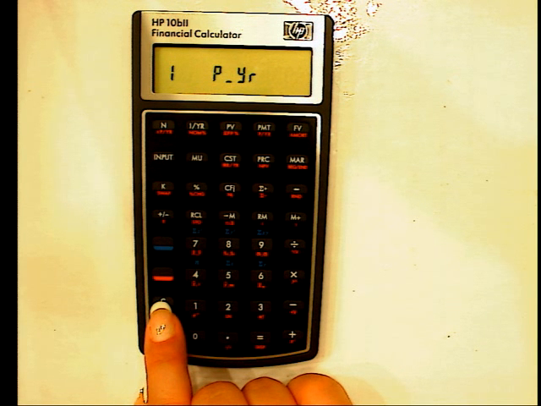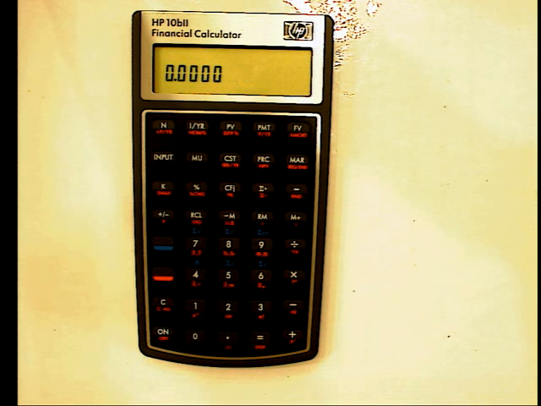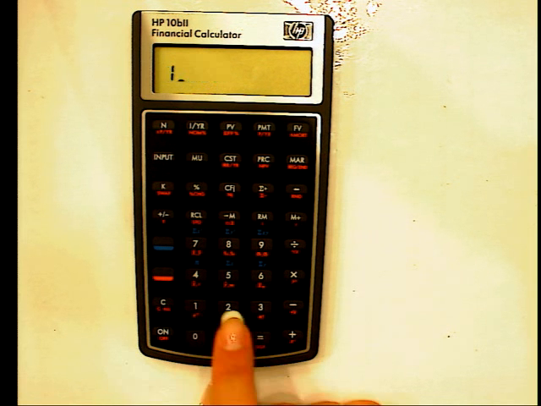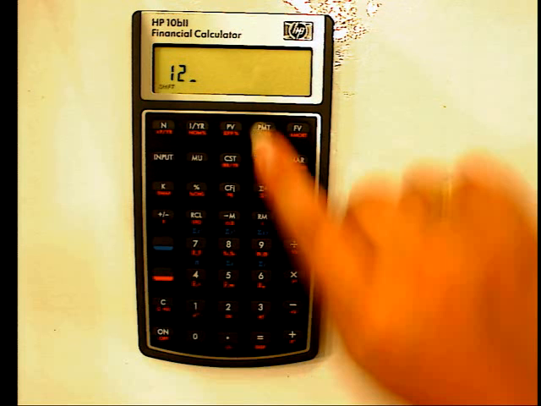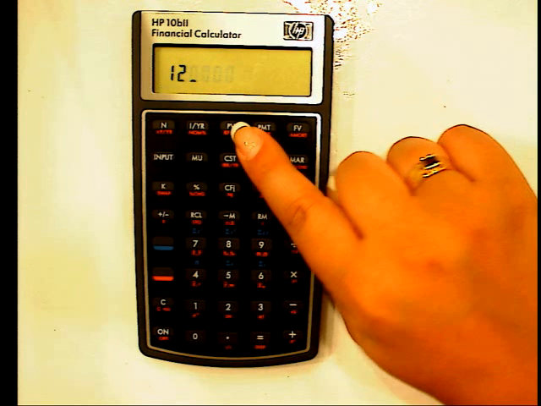Okay? Now I want to do one more. What happens if I give you the effective rate and ask you to solve for the nominal? So example, 12% is my effective annual rate, compounded quarterly. What is my nominal rate? So now I input my effective rate. So 12, shift, effective. Right? That's what I want. I've put in my effective rate.